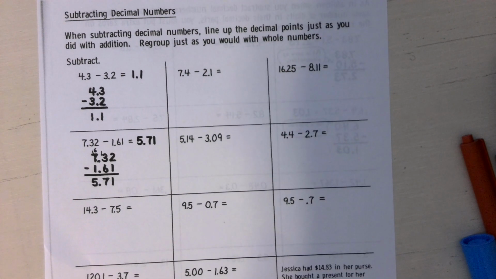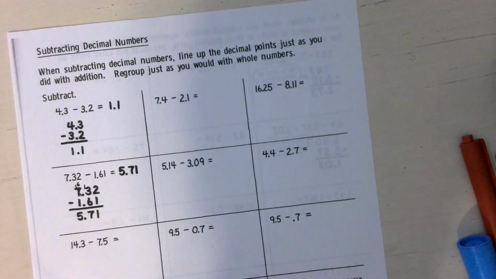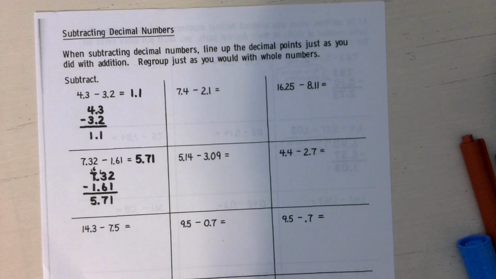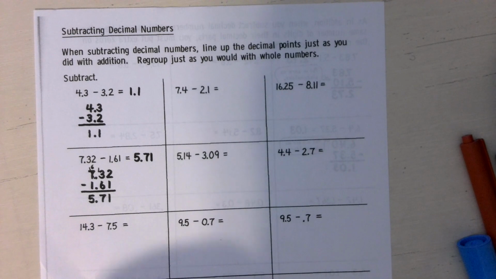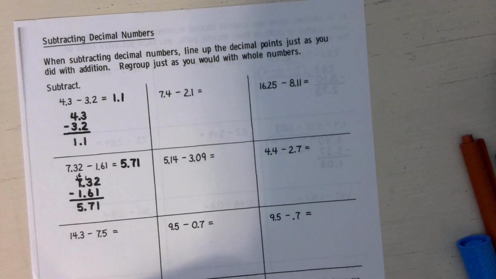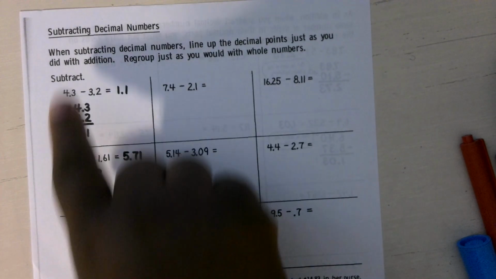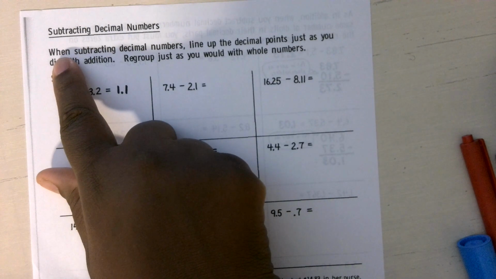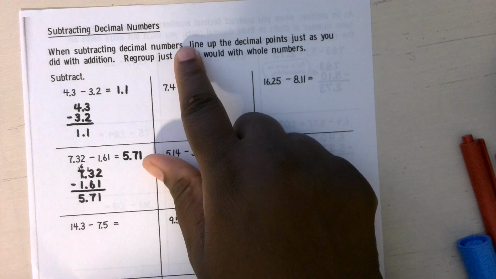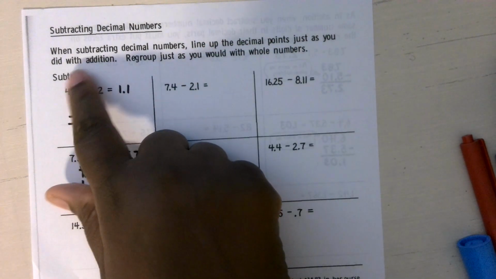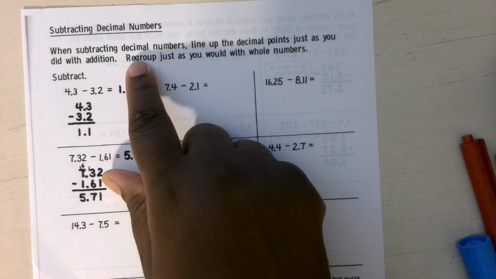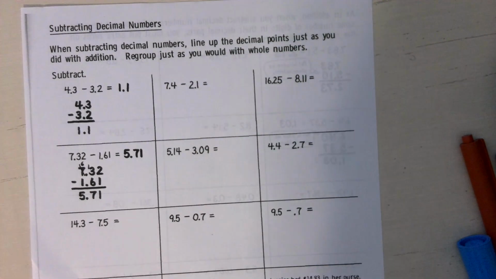On page 9, I'm going to be reading about subtracting decimal numbers. Subtracting. So, it's related to addition, but it is the inverse of addition. When subtracting decimal numbers, line up the decimal points just as you did with addition. Regroup just as you would with whole numbers.